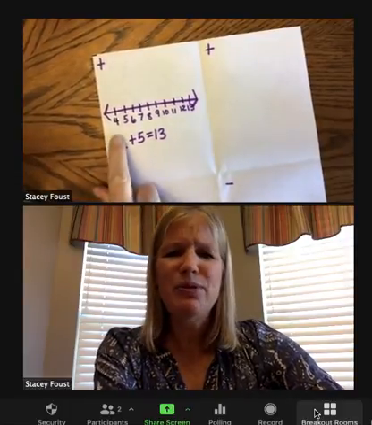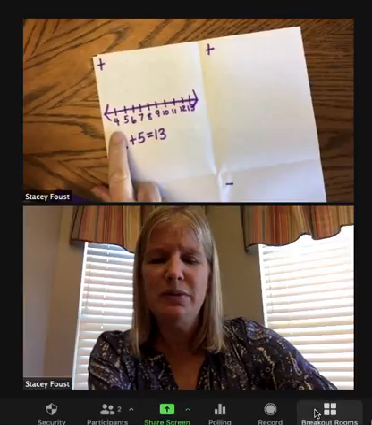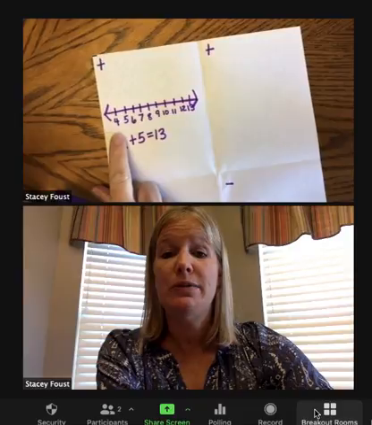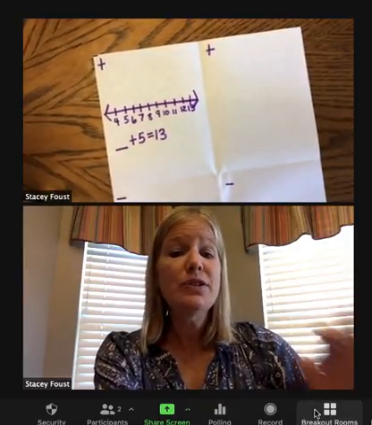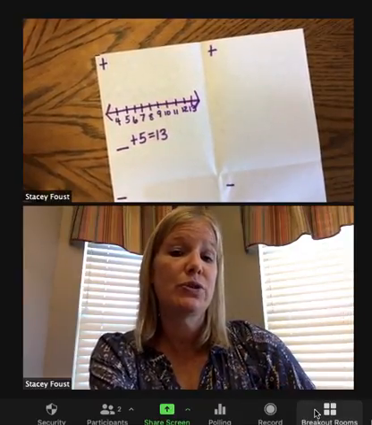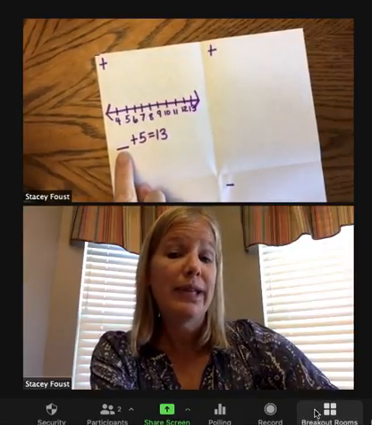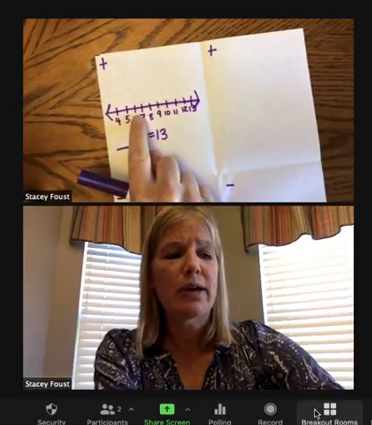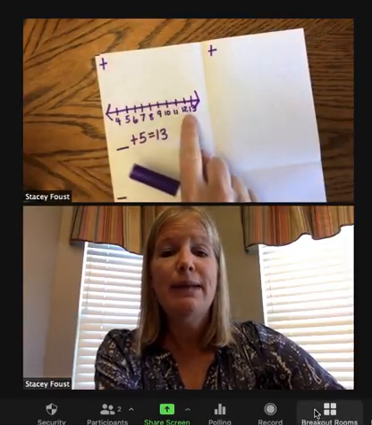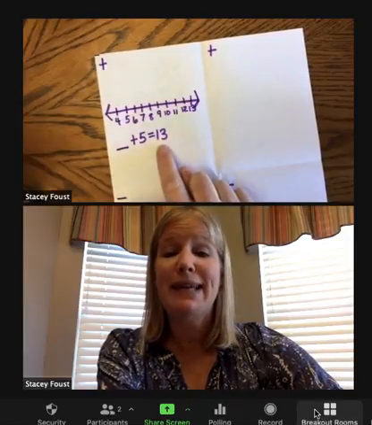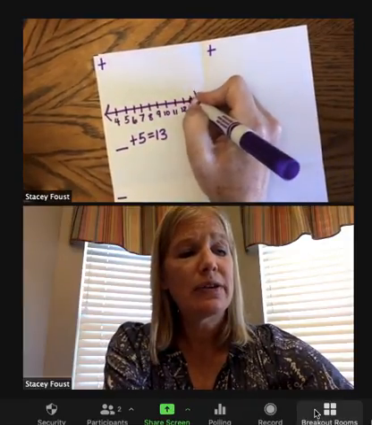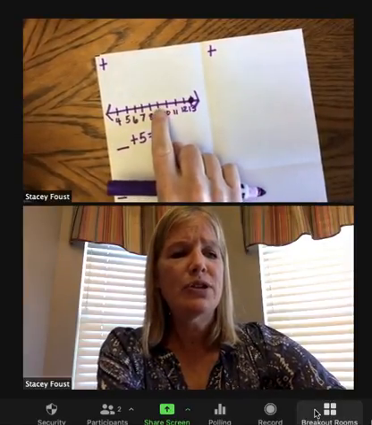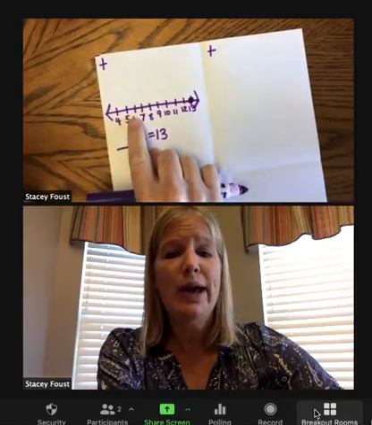Is that okay that my number line started with 4 instead of 1 or 0? Yes, remember we learned yesterday, your number line can start with whatever number you want it to. All right, so watch Mrs. Faust do hers, and then you're going to do your problem. Something blank plus 5. So I'm starting at a low number somewhere, and I make 5 hops, and I'm going to get to 13 because that's my end. So I'm going to draw a dot at 13 because that's where I'm ending.